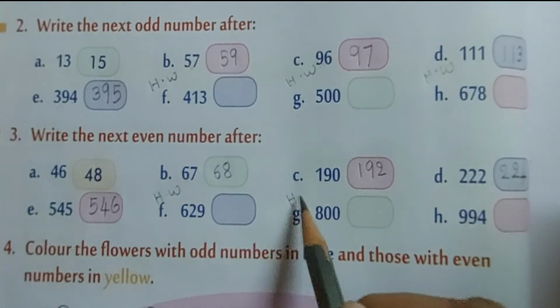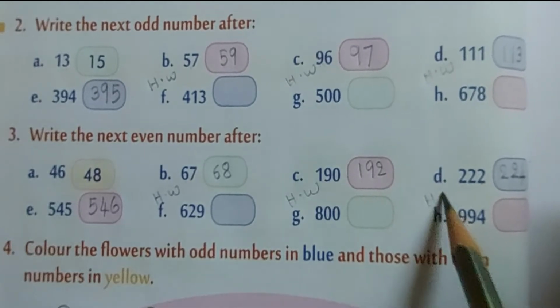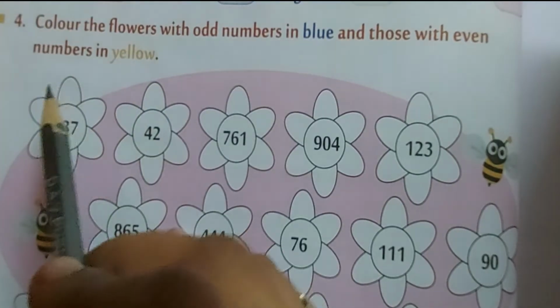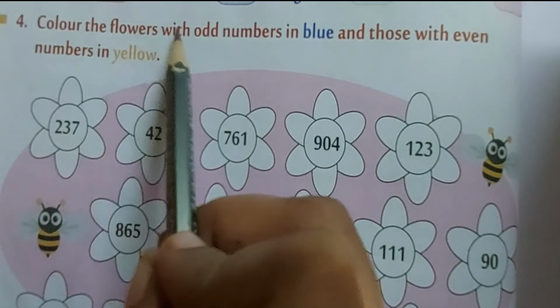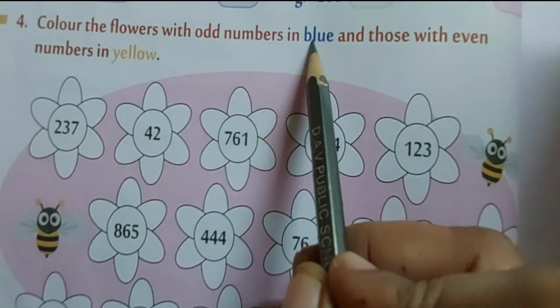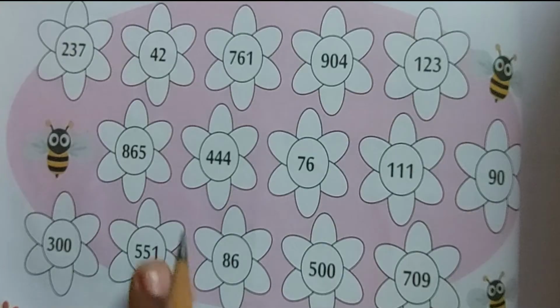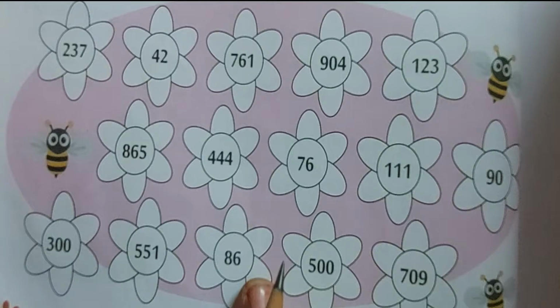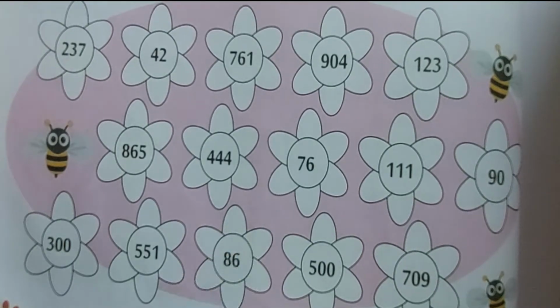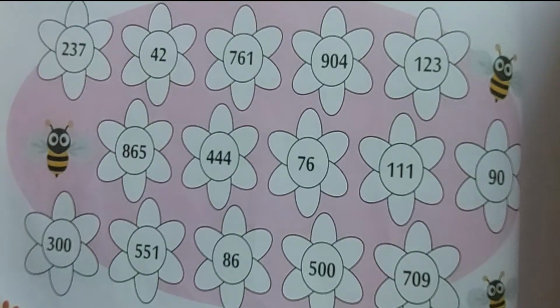F, G, H are the homework. Next, read the heading, children. Color the flowers with odd numbers in blue and those with even numbers in yellow. Here they have given some flowers with numbers. The flowers which have odd numbers, we have to color them with blue color. And the flowers which have even numbers, we have to color them with yellow color.